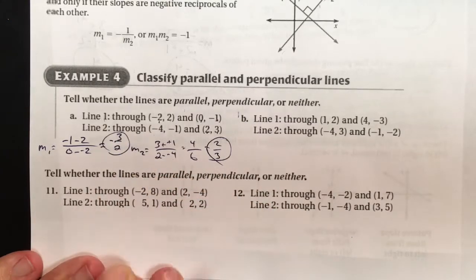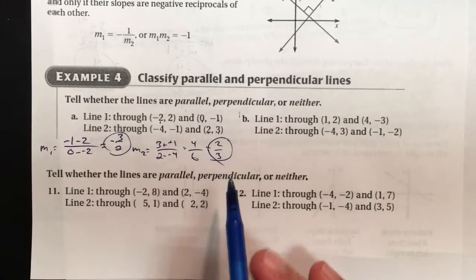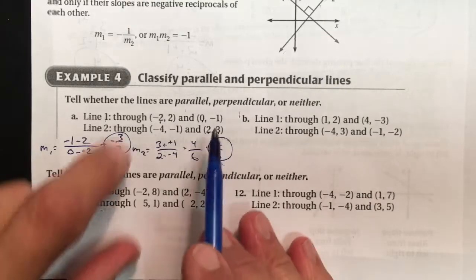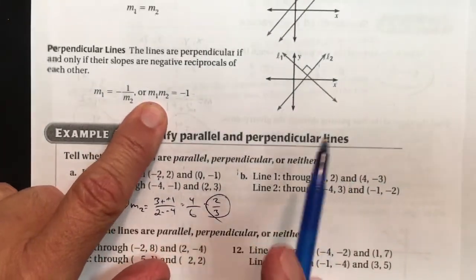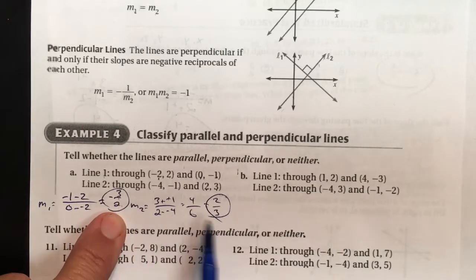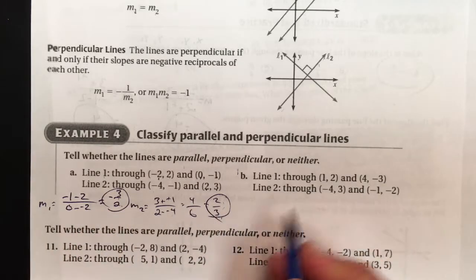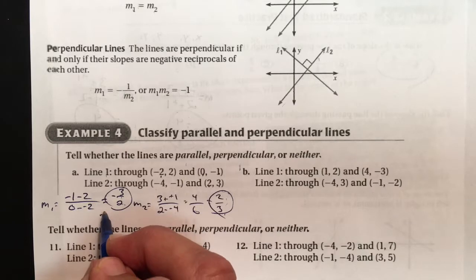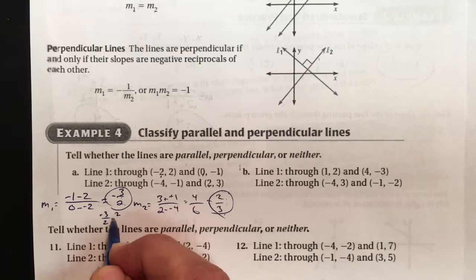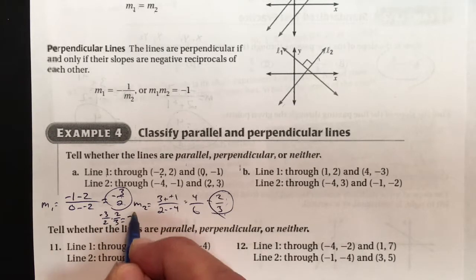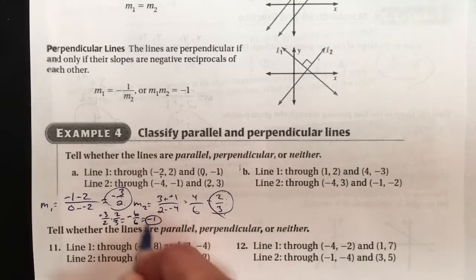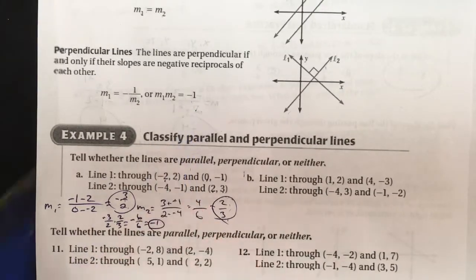Here's the first line slope. Look at the two slopes. If I multiply them together, -3/2 times 2/3. Let me do that for you down here. So -3/2 times 2/3, you get -6 over 6, which equals -1. So they are perpendicular slopes.